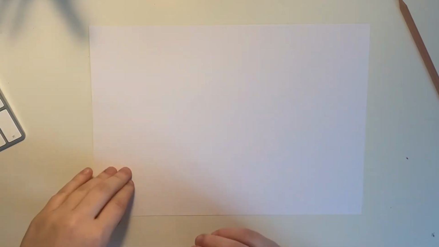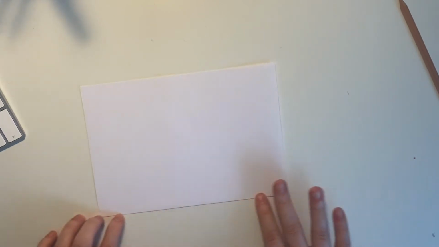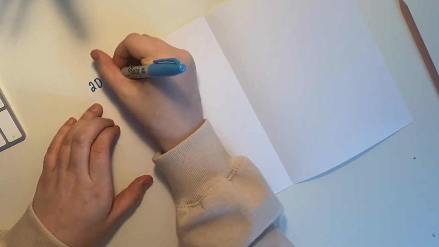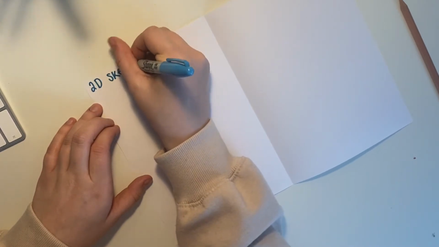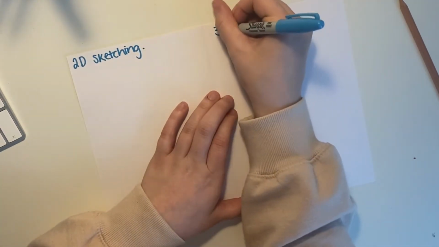Right guys, so today we're going to do a little bit of sketching. So what I want you to do is get an A4 sheet of paper or just your jotter or anything and fold it in half, or use 2 pages of your jotter like that. Okay, so what we're going to do is write on one side 2D sketching, and on the other side we're going to put 3D sketching.